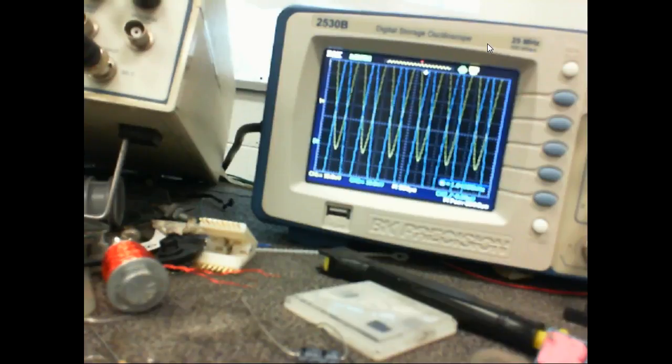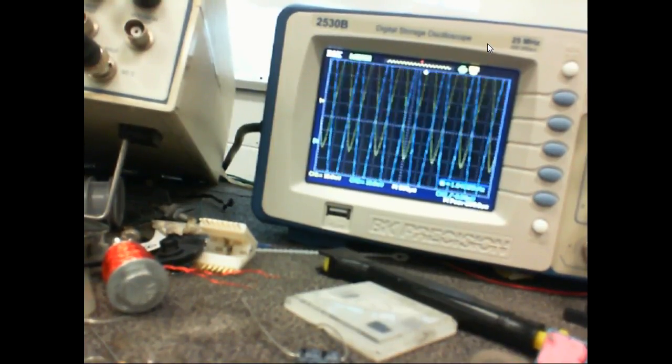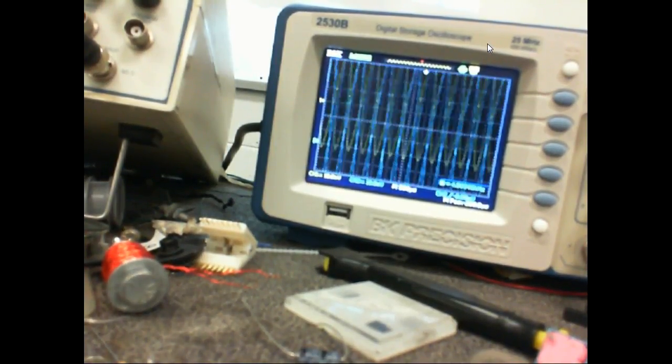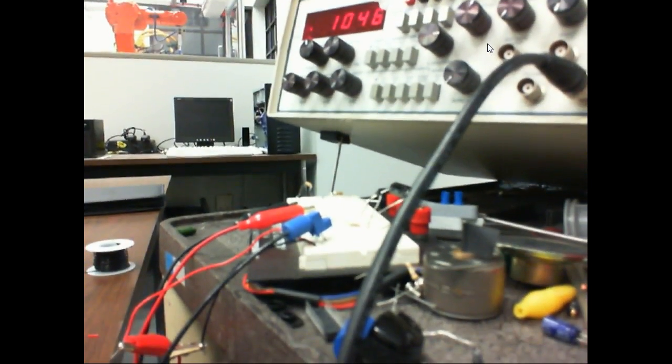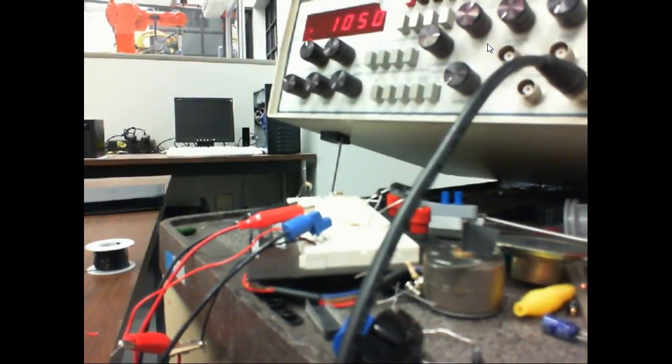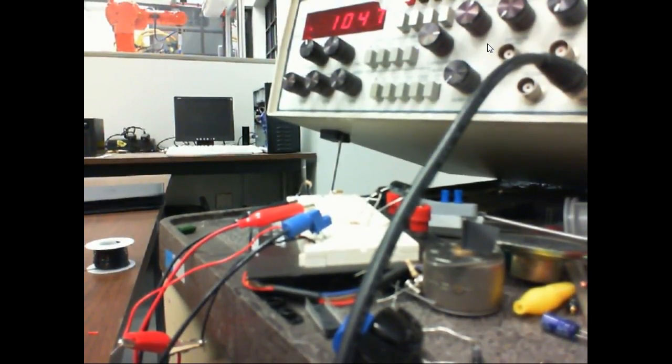So this is bypassed. Then we come up here and measure this, and it still measures the same. So that bypass capacitor has nothing to do with the bias. Y'all understand that?